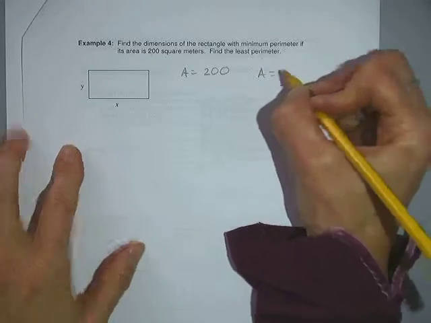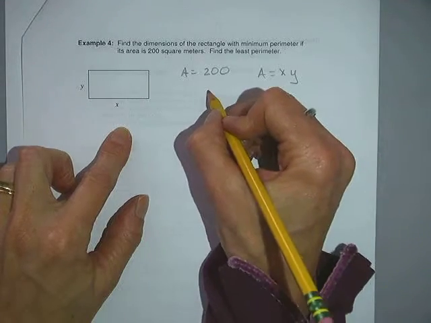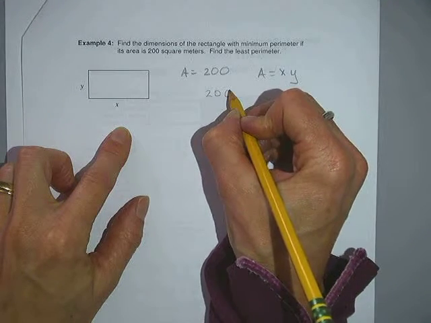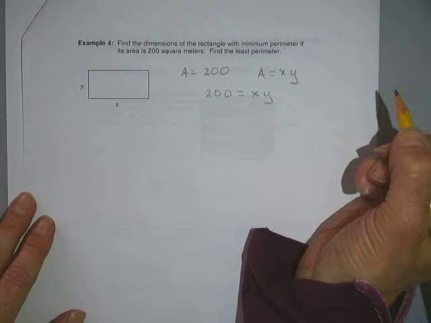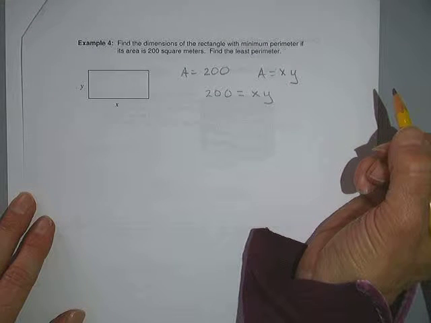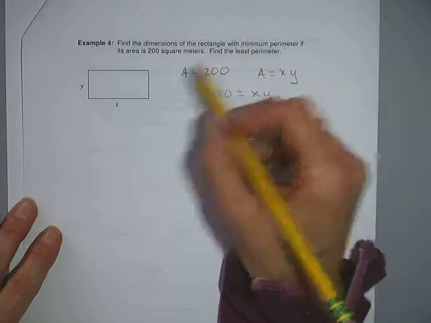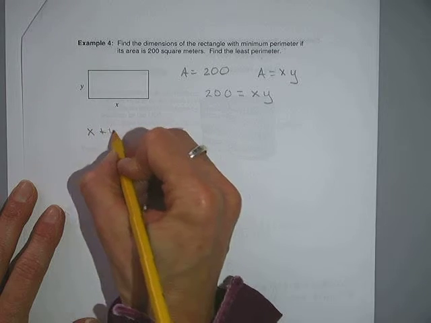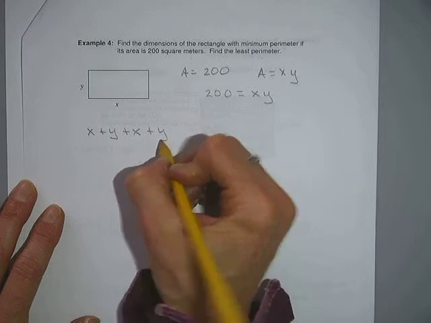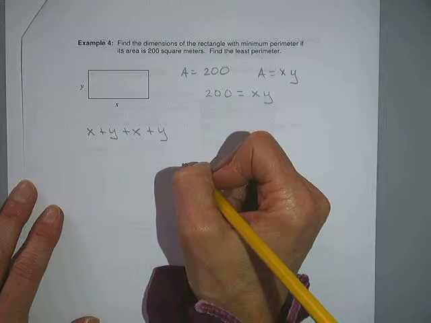Area equals 200. How do you find the area of a rectangle? Length times width. Okay, so in this case, it's going to be x times y, right? Okay, so if 200 equals x times y, then what do we know? 200 equals x times y. Okay, we got that. How do you find the perimeter of something like this? Side plus side plus side. Okay, so it's going to be x plus y plus x plus y.